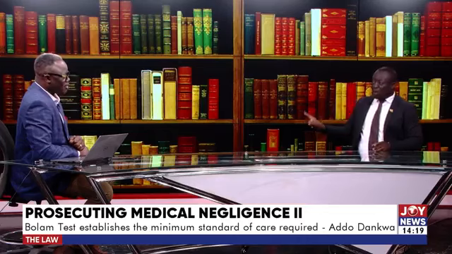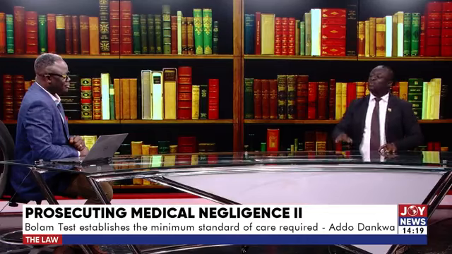So now with Montgomery, what Montgomery is saying is that you disclose what is material, not necessarily fully, not everything about it, but what will be material or necessary. You understand? Yes. So disclose all that, and then when the patient has all that information, he can decide whether to go by that or not.